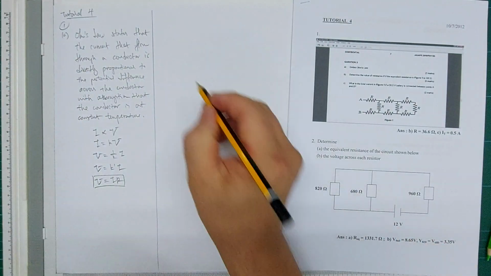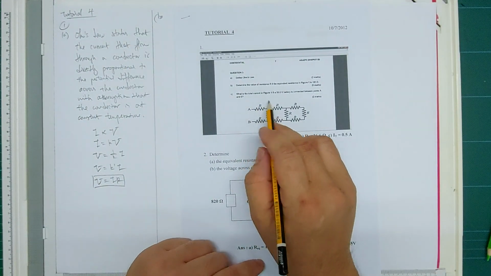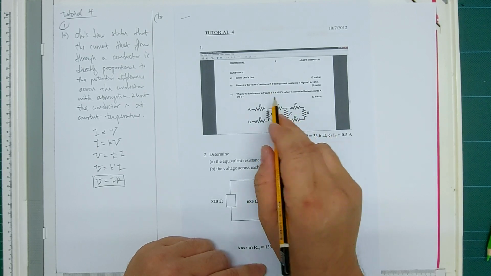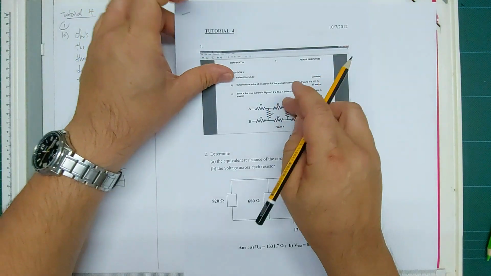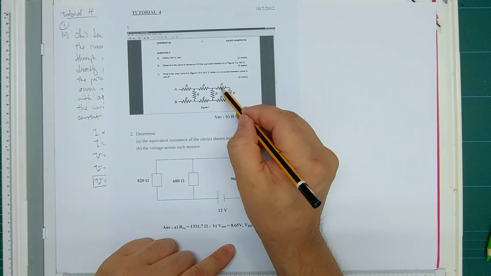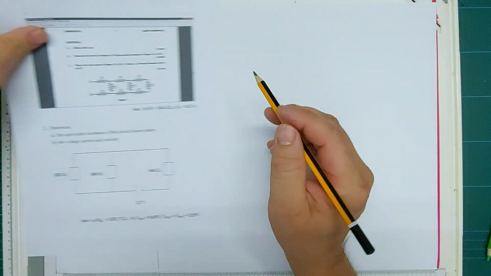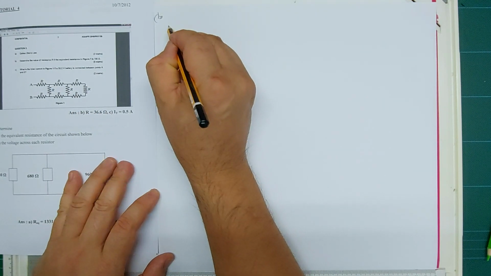Now come to B. B says determine the value of resistance R, the big R, any one of them, if the equivalent resistance in figure 1 is 100. The total resistance here is 100. So we're going to redraw that diagram and simplify it. First, we simplify these three, 1, 2, 3, so that they are in series.